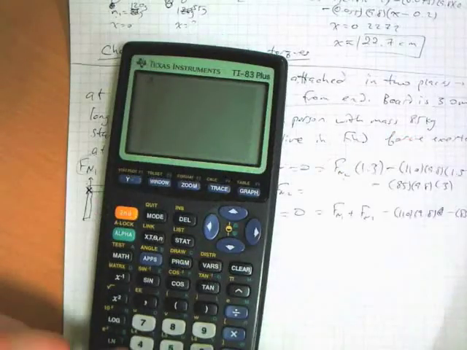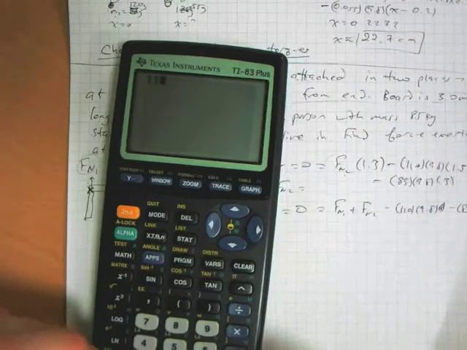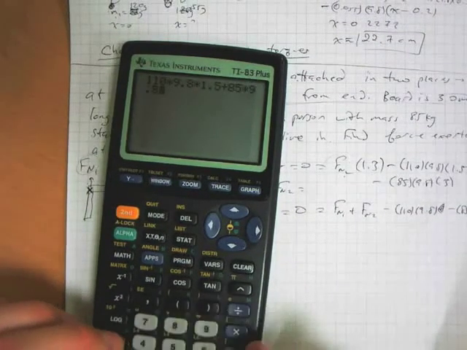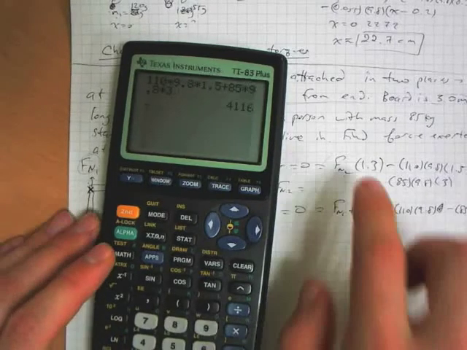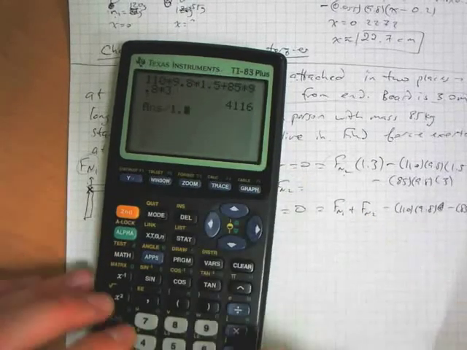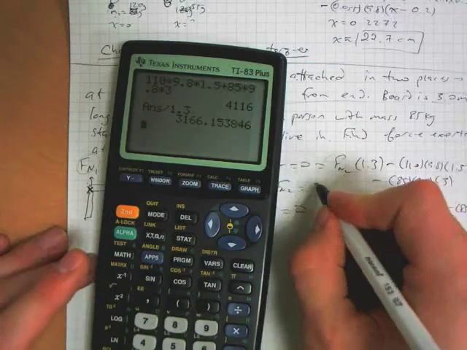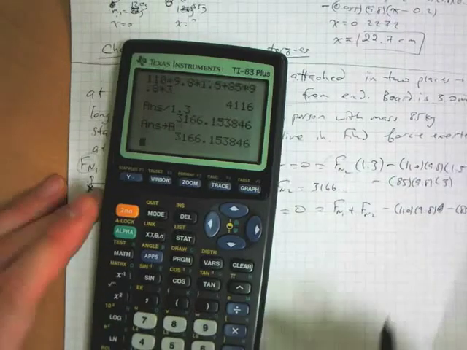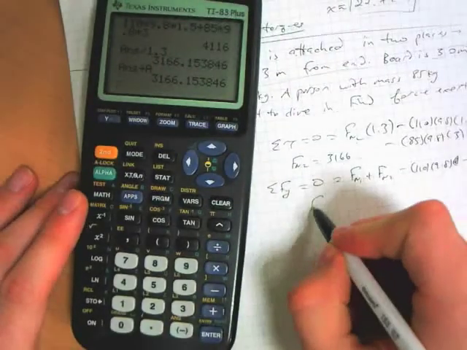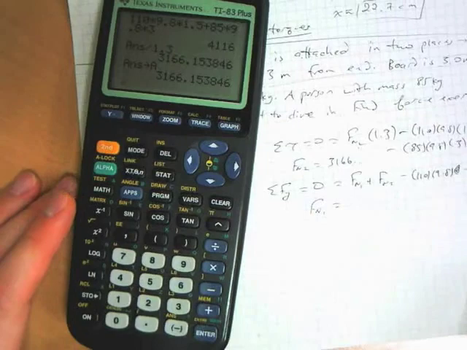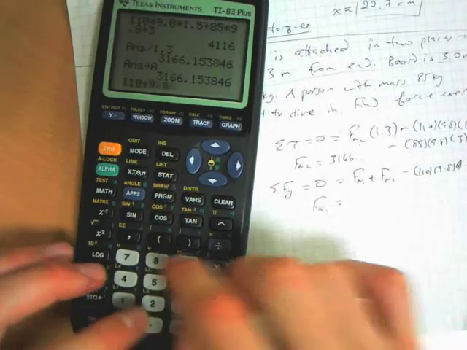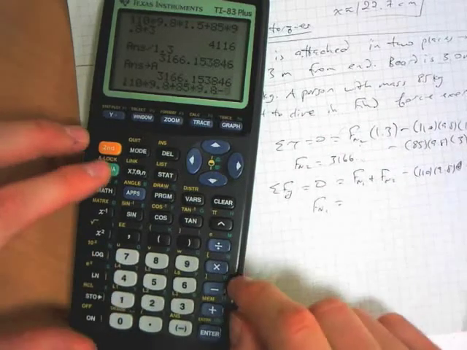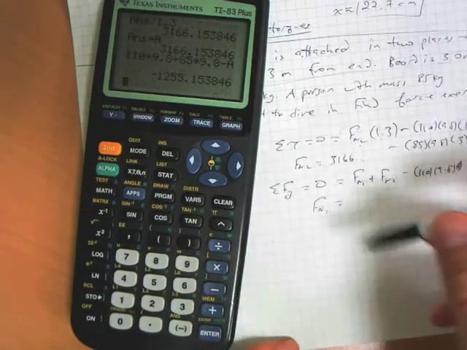So we've got 110 times 9.8 times 1.5 plus 85 times 9.8 times 3, and then dividing out that 1.3. And so the normal force from that second pillar is 3166, etc. I'll store that as A. And then we can plug that in over here. Fn1, these two will be positive: 110 times 9.8 plus 85 times 9.8 minus that normal force that we just calculated. And Fn1 comes out to minus 1255.